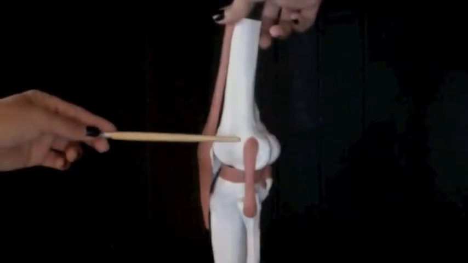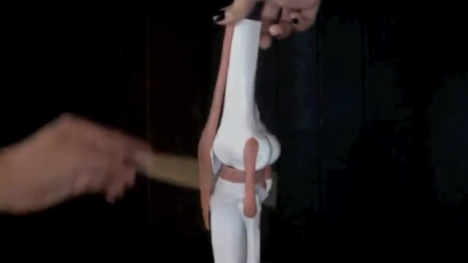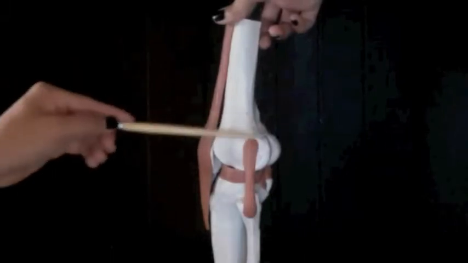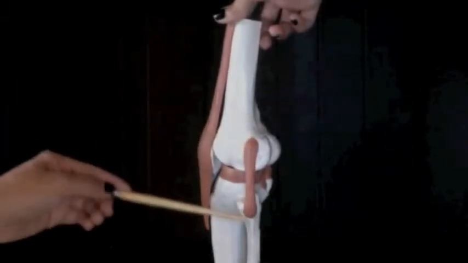The fibular collateral ligament, also known as the lateral collateral ligament, is located on the lateral side of the knee joint. The fibular collateral ligament originates on the lateral epicondyle of the femur and inserts into the head of the fibula.